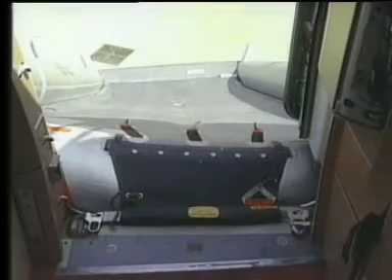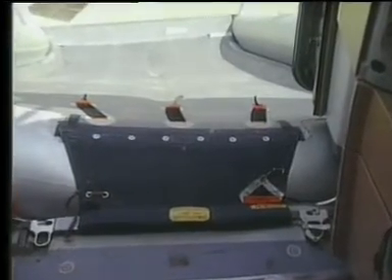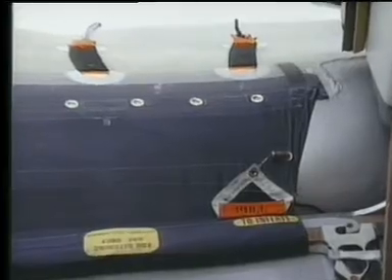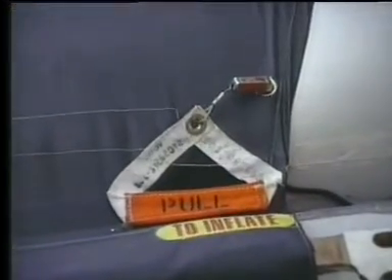Should the automatic inflation system fail, the slide raft must be inflated manually. For that, the red manual inflation handle located on the right-hand side of the girt extension must be pulled.